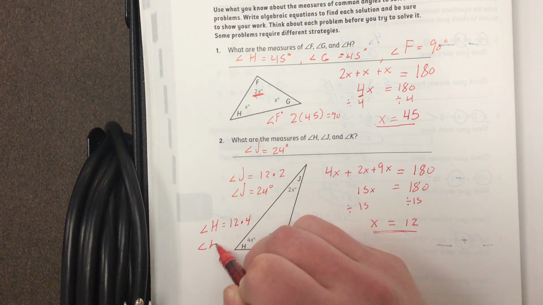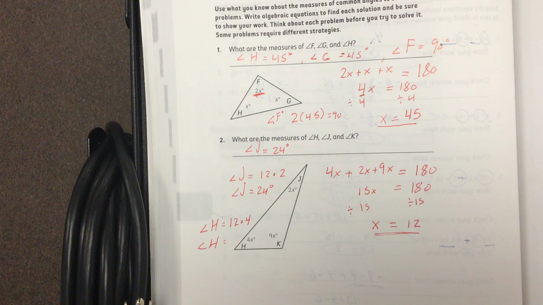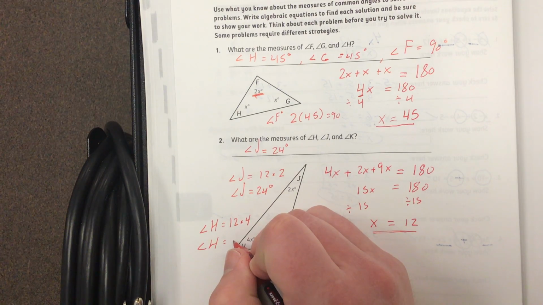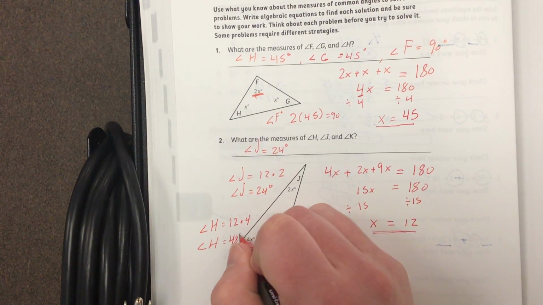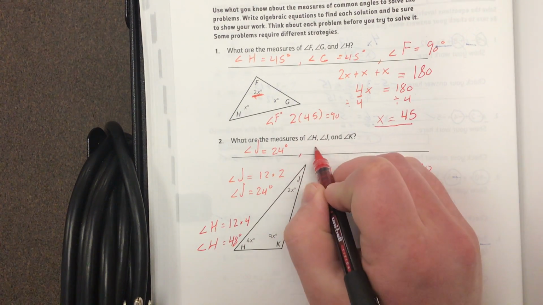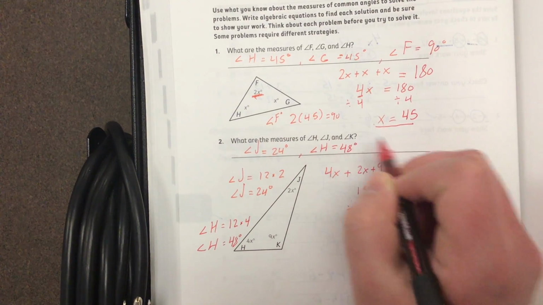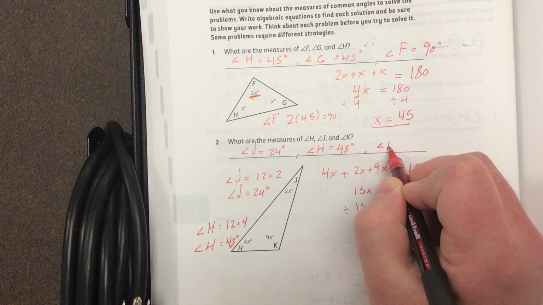Because they all have 12. So the next one would be like 12 times 9. Yep, so maybe go sit down and write that down so you have it for the homework. All right, what's 12 times 4? 48. What's 9 times 12, people?